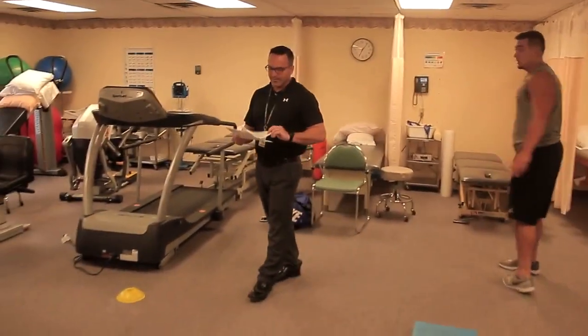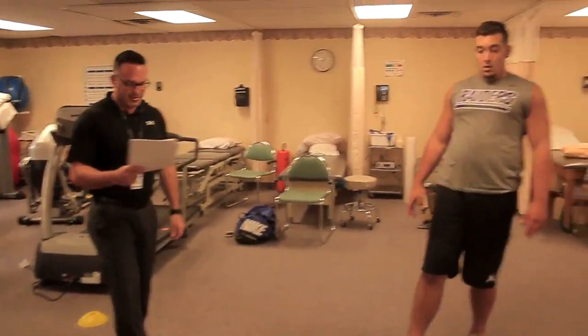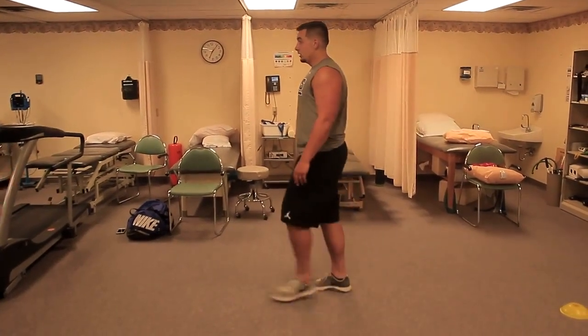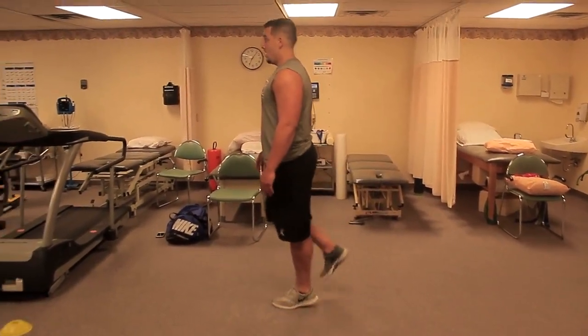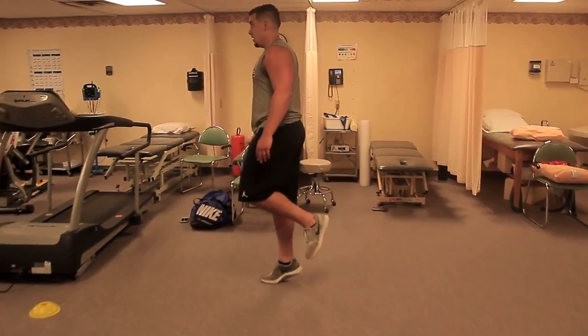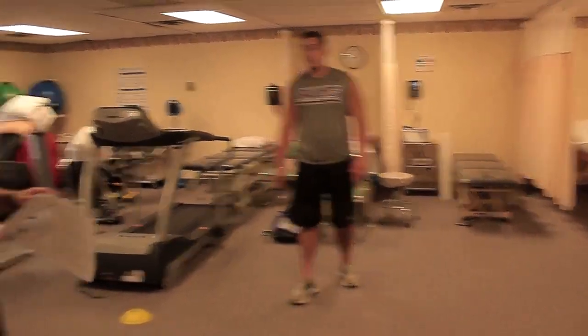Then we're going to go into the last strengthening one, which is going to be the single heel raise. This is just a simple standing, single leg, single heel raise. So this is going to work on the stability of the knee as well as the ankle strengthening, which is an important player in the knee joint, and taking pressure off of the ACL.